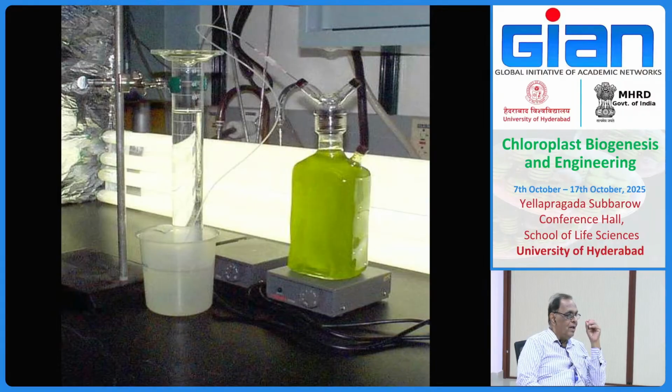Leghemoglobin also helps fix nitrogen in the root nodules, mediated by rhizobia. They create an anaerobic environment there to fix nitrogen to ammonia. So for hydrogenase function and nitrogenase function, you need anaerobicity.